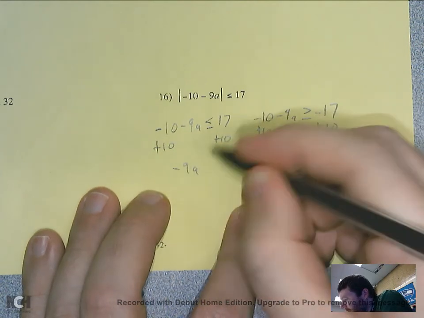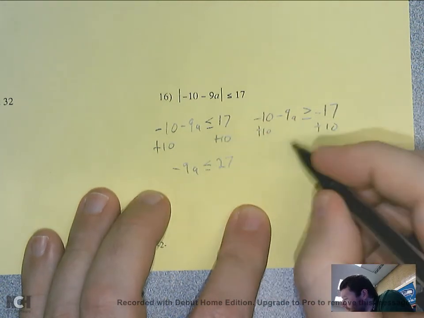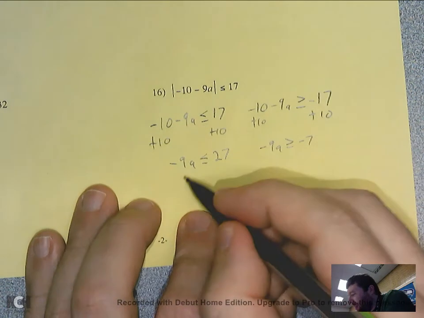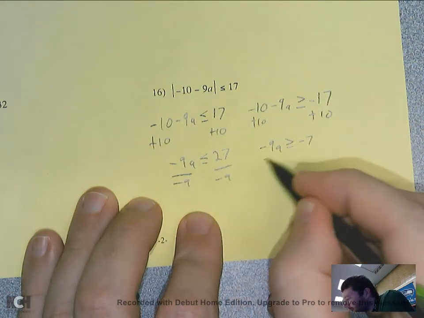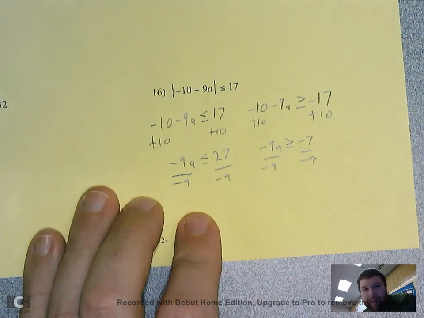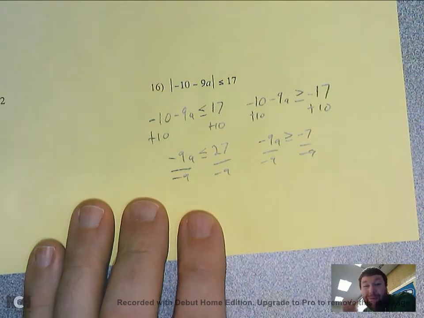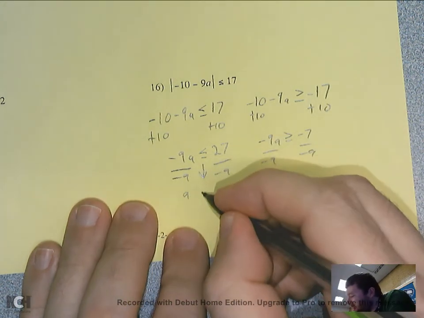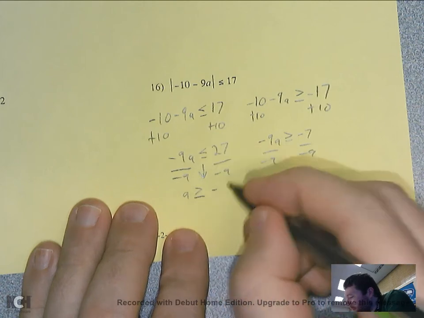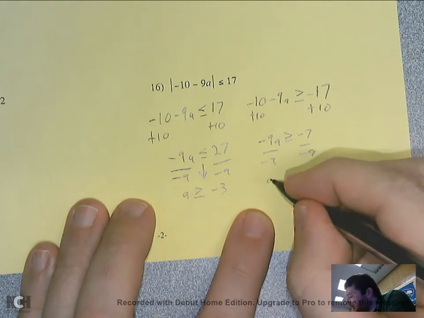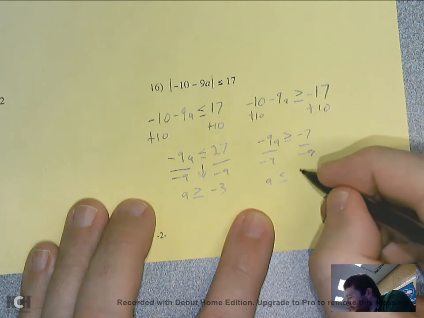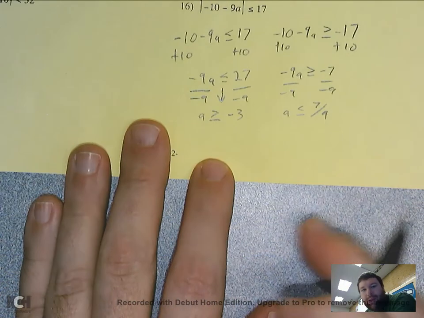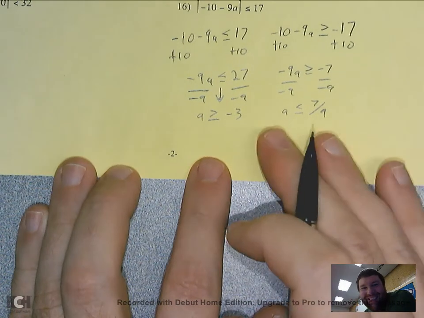It's going to give me negative 9a is less than or equal to 27, and negative 9a is greater than or equal to negative 7. And then you divide by negative 9 to each side. Now, dividing by a negative, it's an inequality. You get the warning. You've got to flip the sign, right? Anytime you divide by a negative or multiply by a negative, the sign flips around. So a is now going to be greater than or equal to negative 3, and a is going to be less than or equal to a positive 7 over 9. Okay, or some decimal. So there's my two answers.